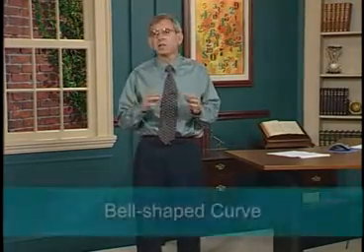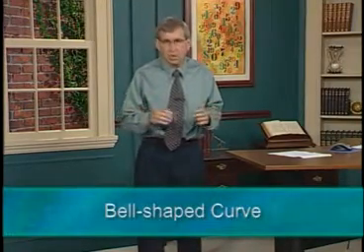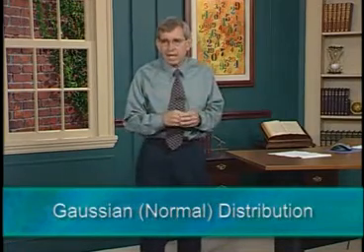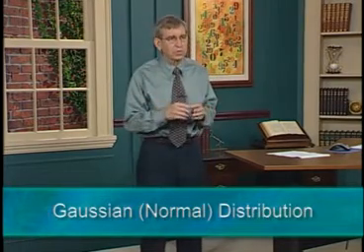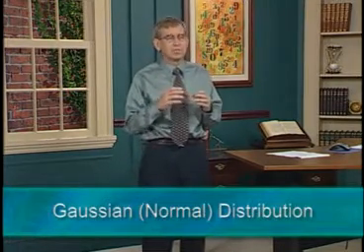Well, the most famous shape of distributions ever is the bell-shaped curve, which is called the Gaussian or the normal distribution. And the family of normal curves, or Gaussian curves, is the topic of this lecture.